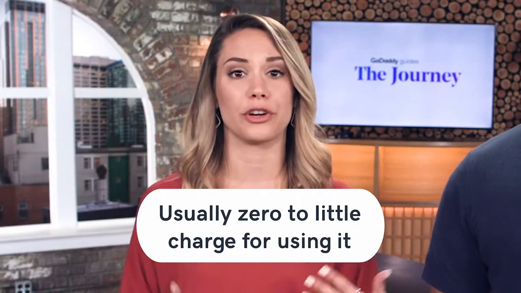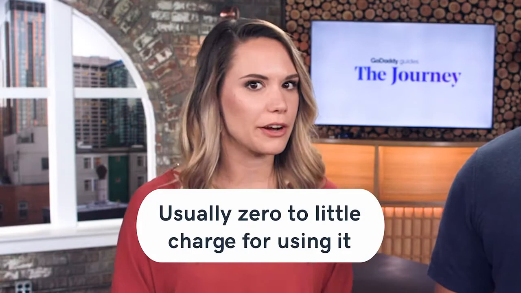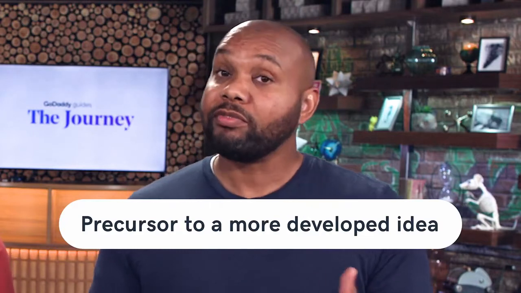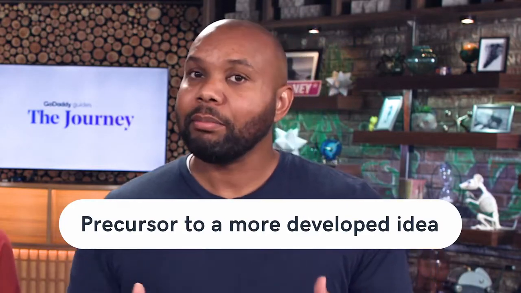The second thing is there's very little to no charge for using this, because what's important here is that customer feedback rather than revenue. And it often serves as a precursor to a bigger, more developed idea that may or may not be related. In fact, the sky's the limit when it comes to developing an MVP because of all the benefits that you can get from it.